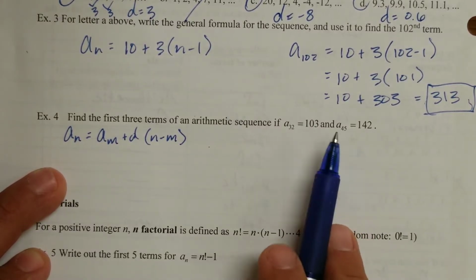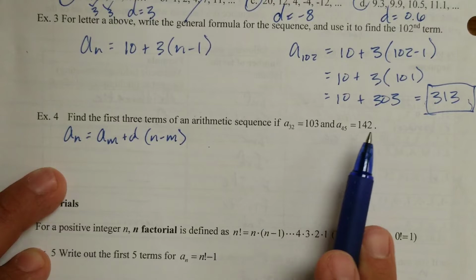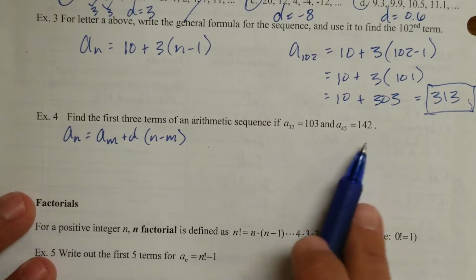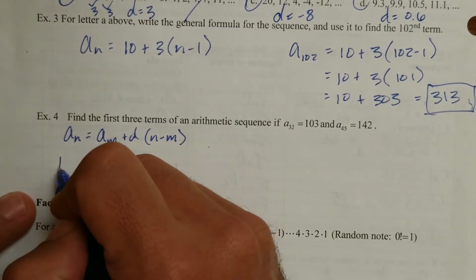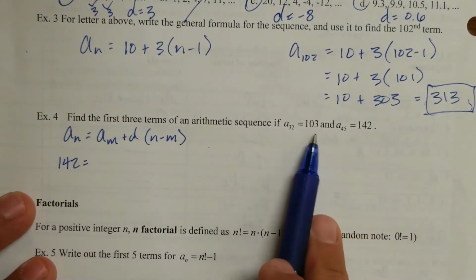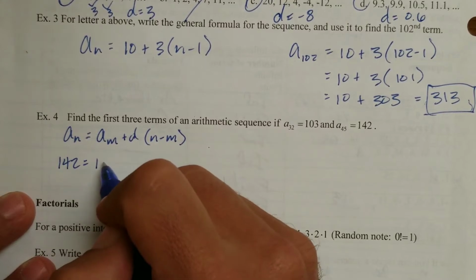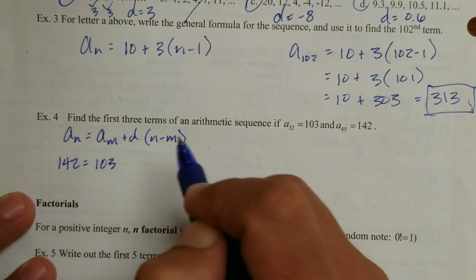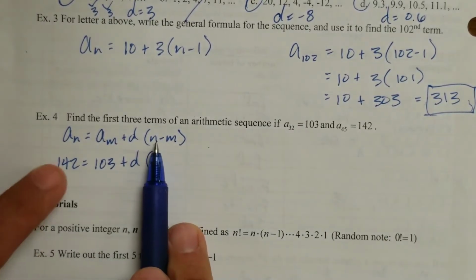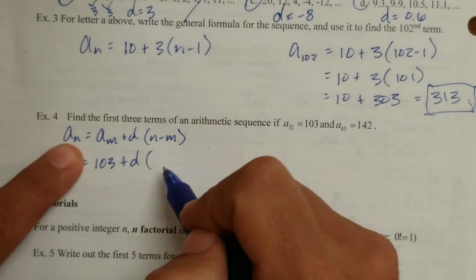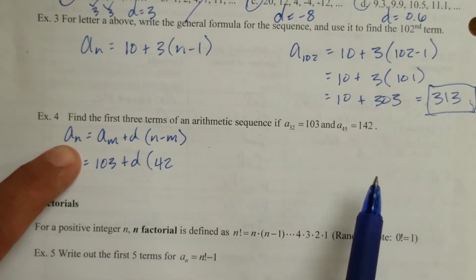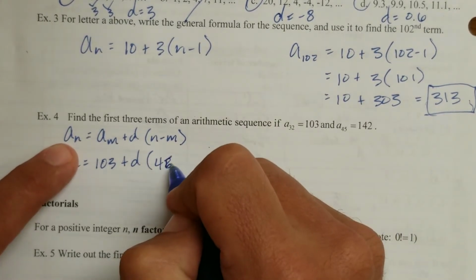So the first thing here is we want to find d. We have the 45th term and the 32nd term. We just need to find d. So what I'll do is I'll say that the 45th term is 142. I'll let that be the nth term, and then I'll let 103 be a sub m. Solving for d, my n was 45. The nth term is 142, but the number of the term was 45.